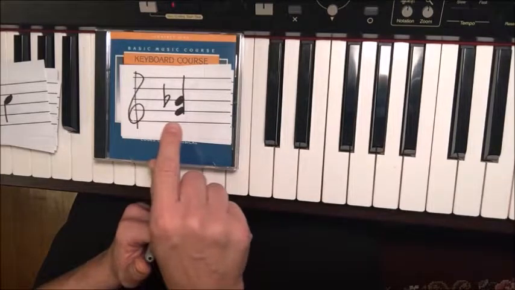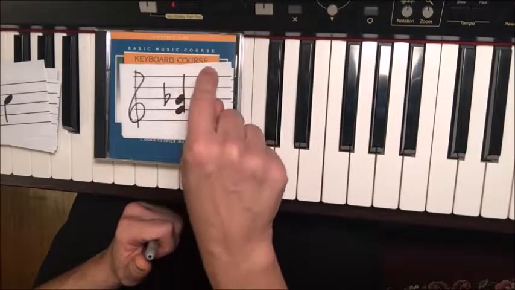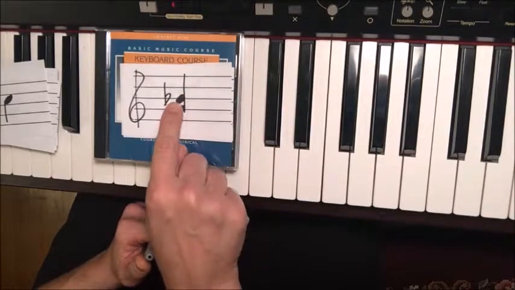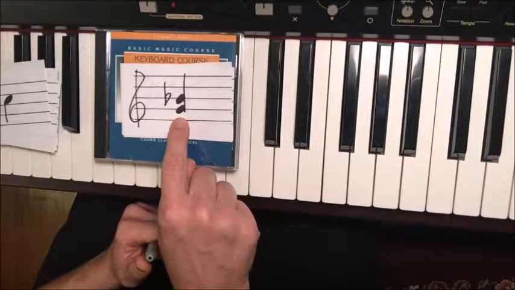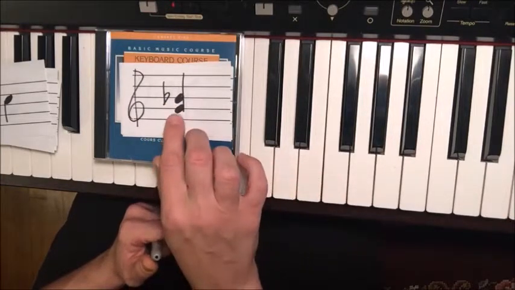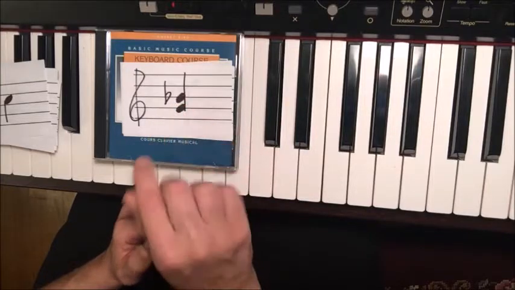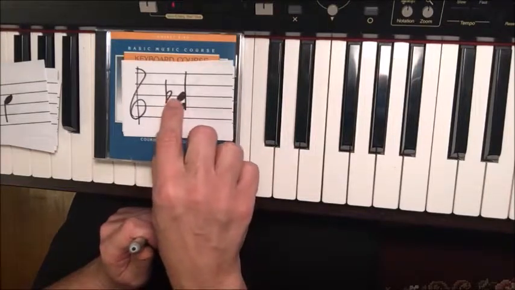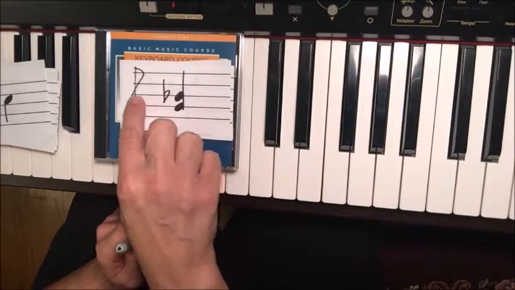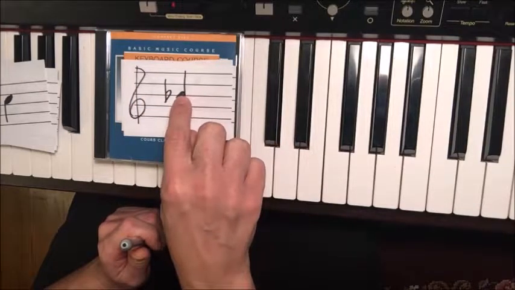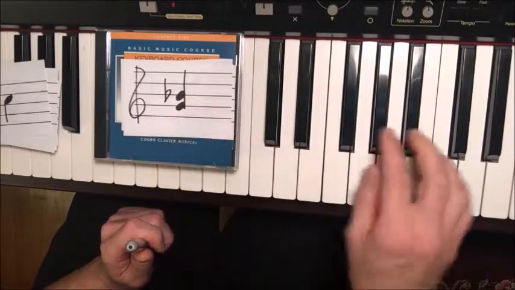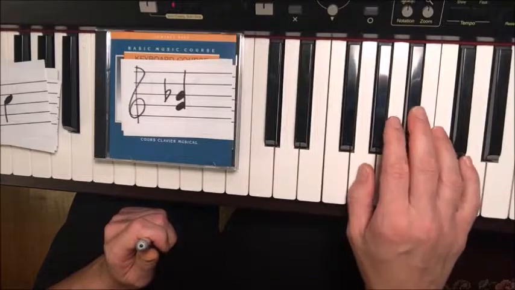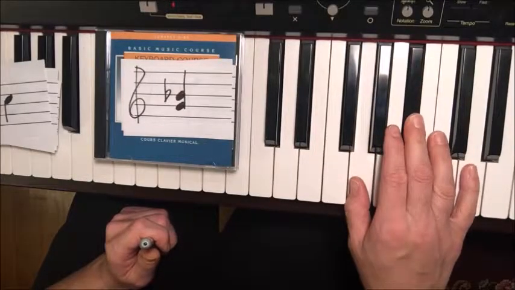We have every good boy deserves fudge, so you have the G and the B flat that need to be played. So here, the reason why I know that the B is going to be flat is because the center part of the flat symbol is on the line that indicates that it's a B. And so we're going to be playing G and B flat, which would look like this.